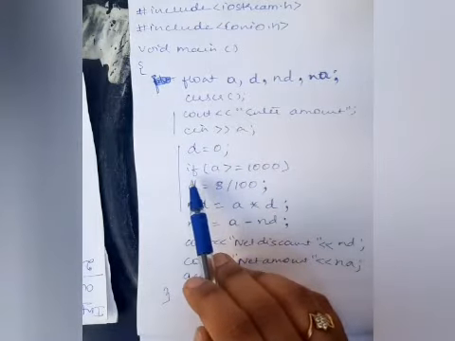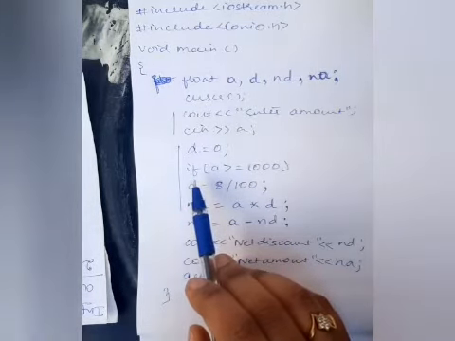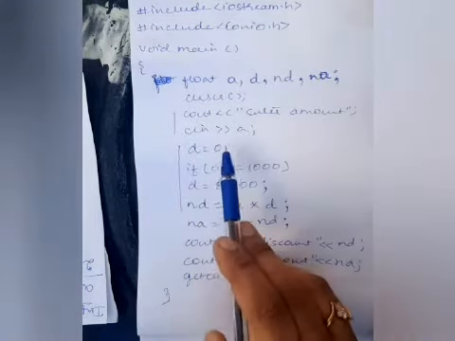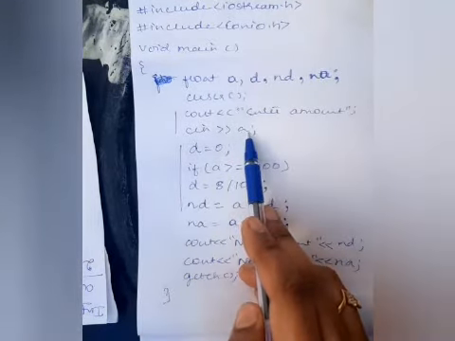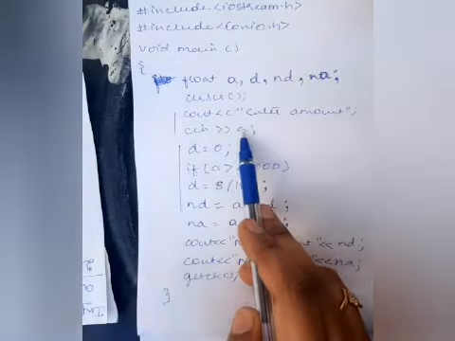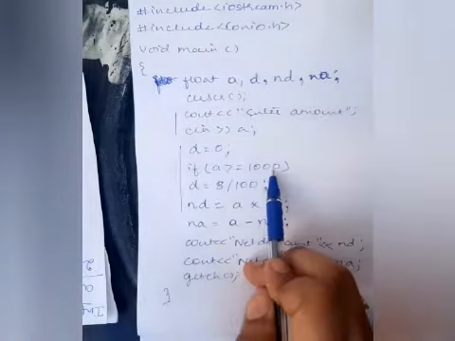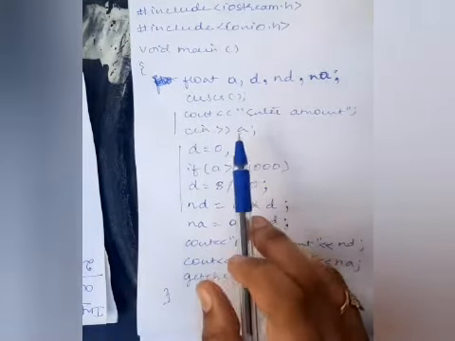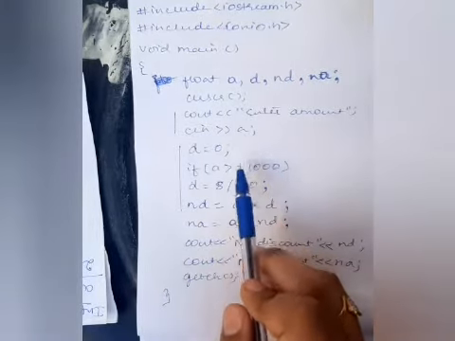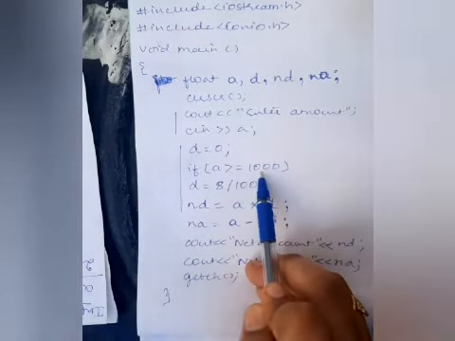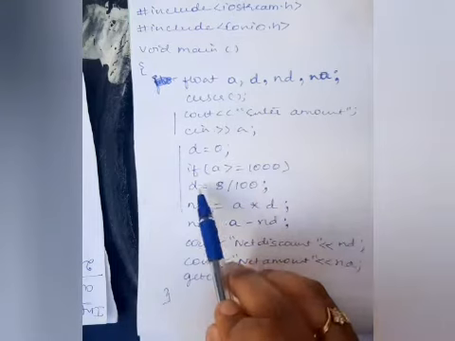What is my condition? How do I apply the discount? To apply the discount, make sure the amount entered by the user is greater than or equals to 1000. If it is, then apply the discount.